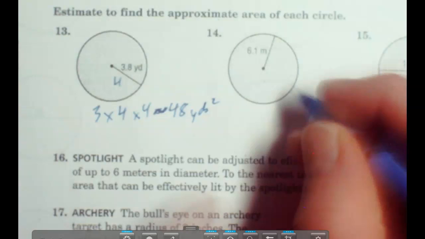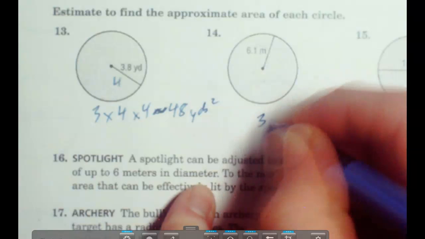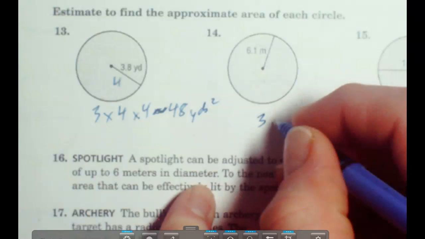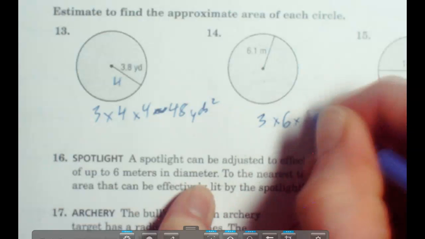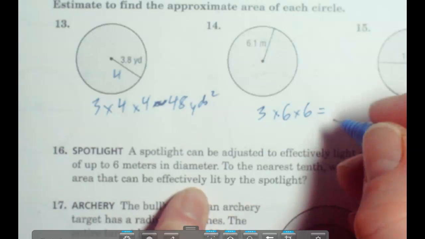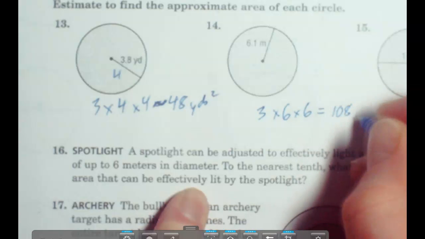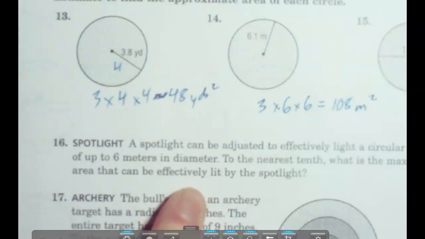Let's try another one here. This one's 6, so I could just say that the approximate area of the circle would be 3 times 6 times 6, or 3 times 36. Well, 3 times 36 is going to be 108. So 108, and that's going to be meters squared.